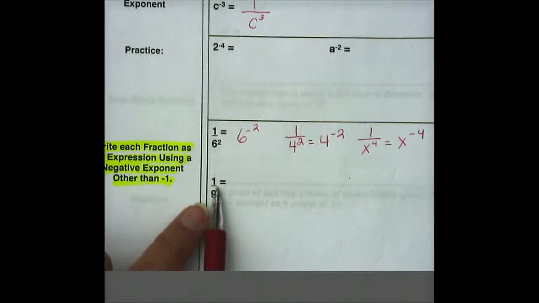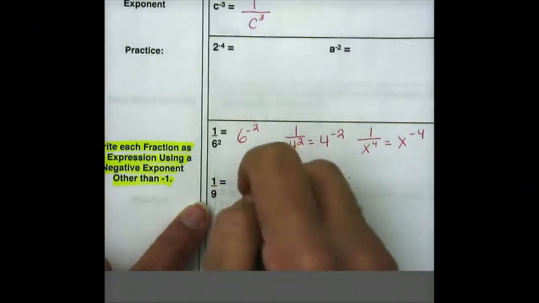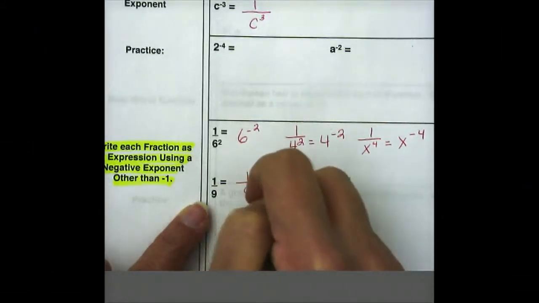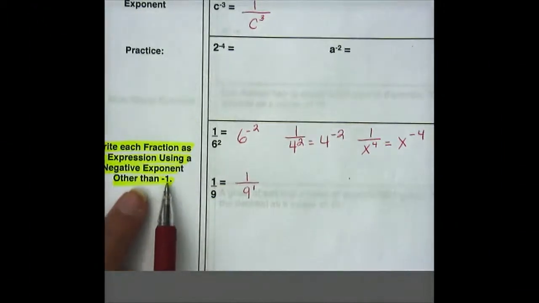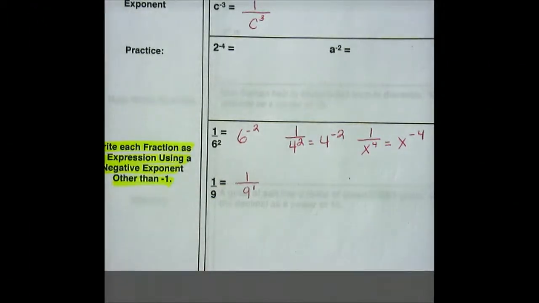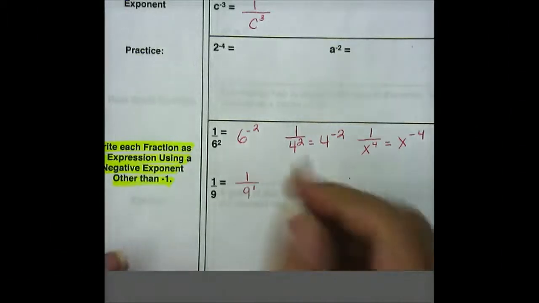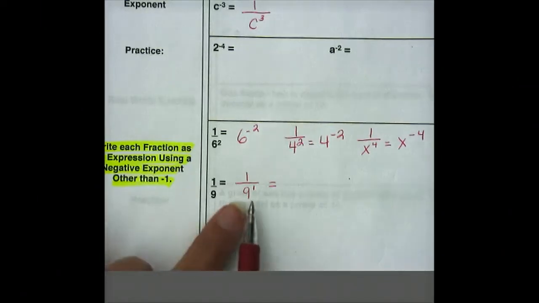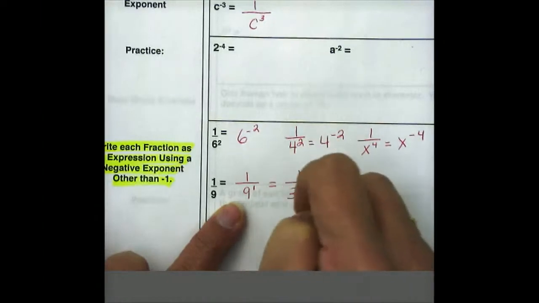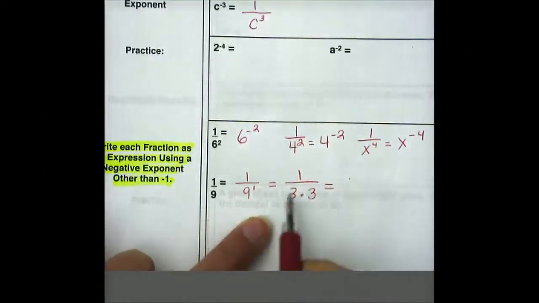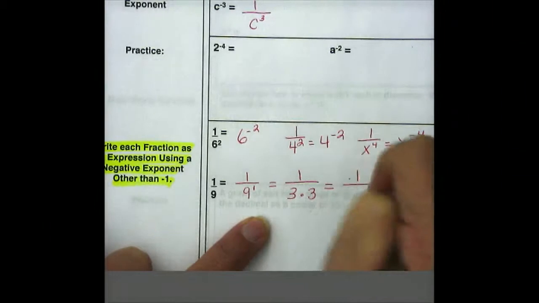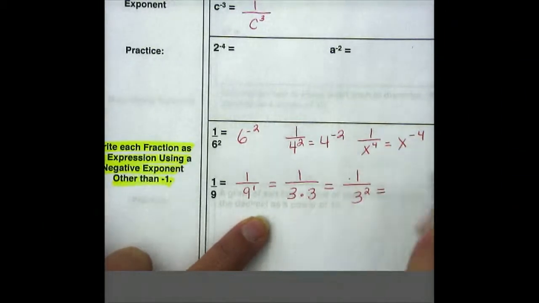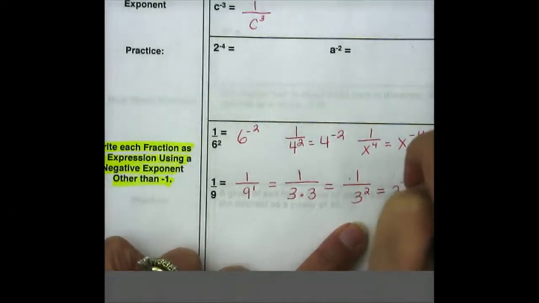Now this one looks a little different because 1 over 9, if you remember, is the same as 1 over 9 to the first power. But we have been told that we have to use an exponent other than -1. So we need to come up with another way to write 9 that we can change and use an exponent other than 1 or -1. So I know that I have one number that I can multiply by itself to get 9. I know that's 3. So 1 over 3 times 3. And if I write 3 times 3 with an exponent, it's going to be 1 over 3 squared. And if I write that with a negative exponent, it would be 3 to the negative second.